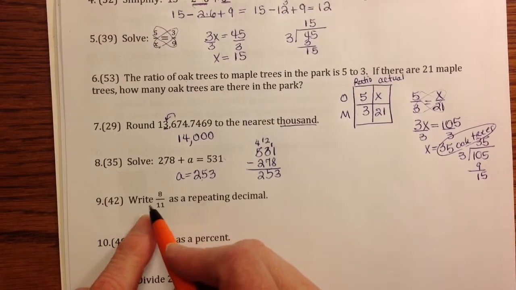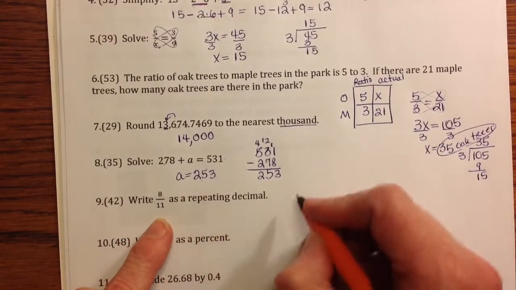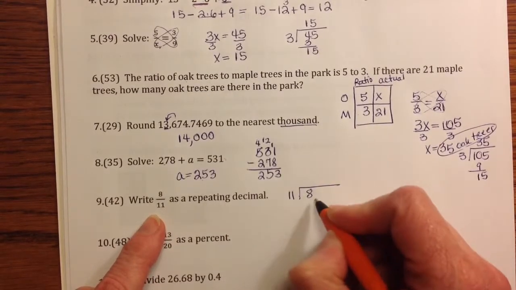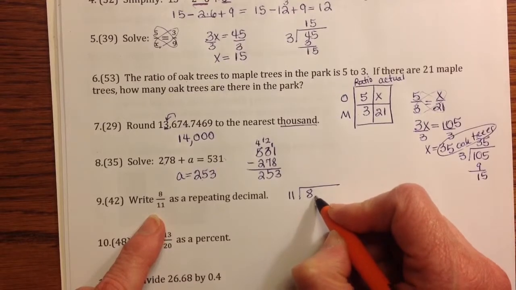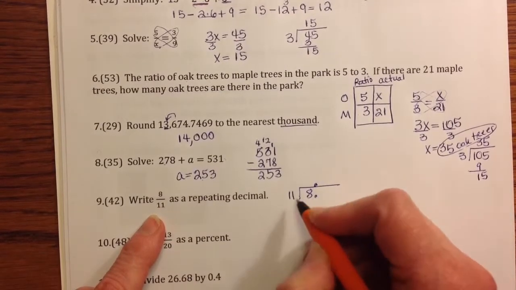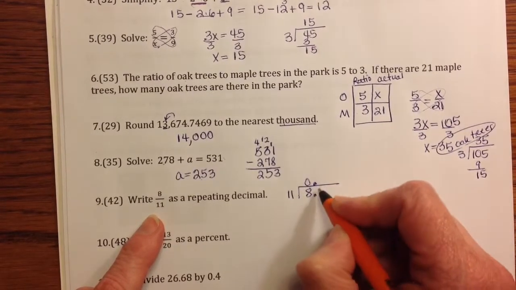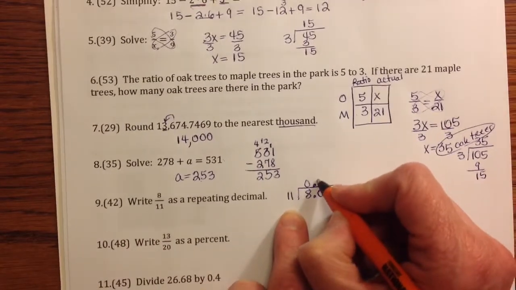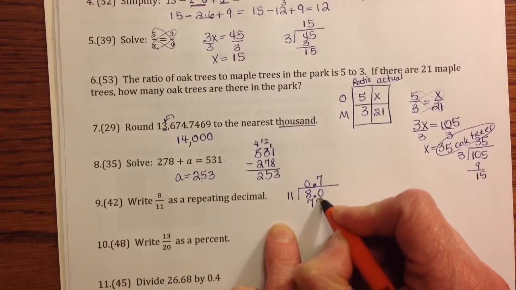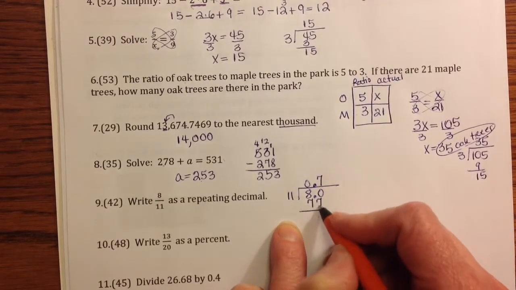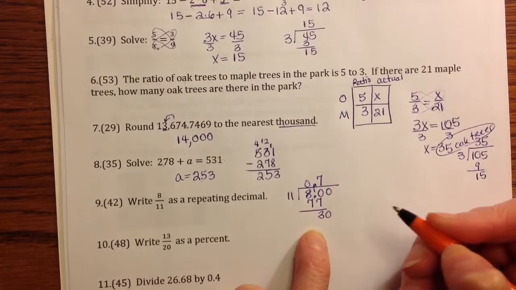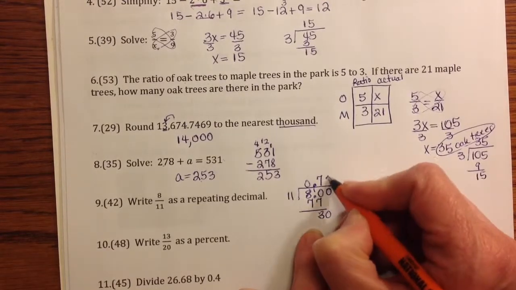Number 9, write 8/11ths as a repeating decimal. So let's divide the denominator into the numerator, always, always, always. And let's add some decimal places because 11 is not going to go into 8. And I don't know how many places I'm going to have to go. So I know that it will go 7 times. 11 times 7, 77. Subtract, you get 3 when you borrow. Add a 0, bring it down. 30 goes 2 times.